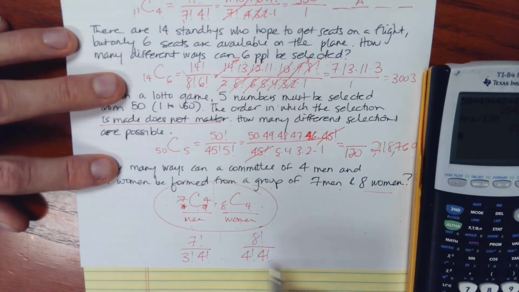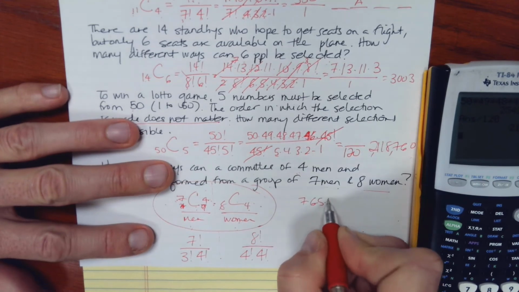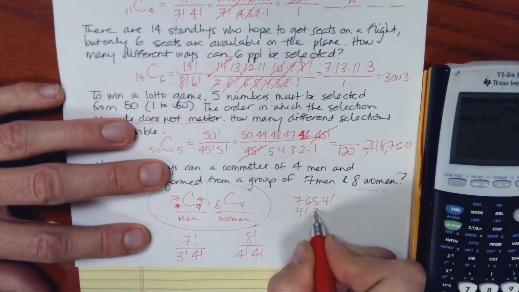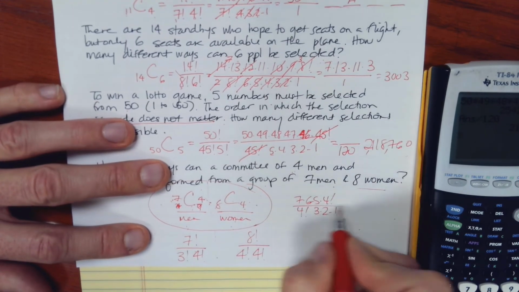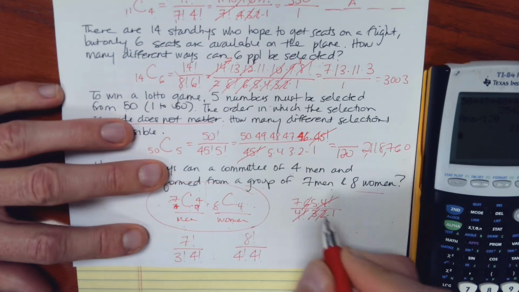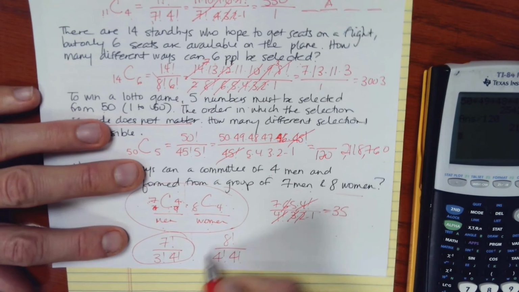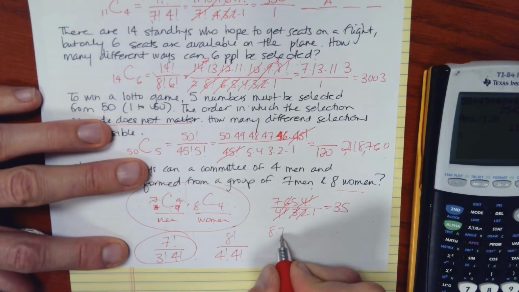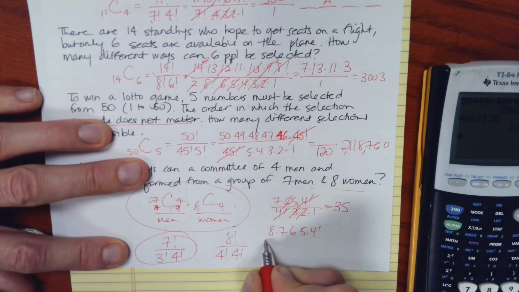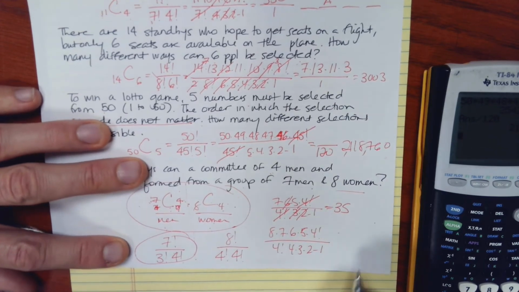So let's see, this would be 7 times 6 times 5 times 4 factorial over 4 factorial over 3 times 2 times 1. So those will cancel, and 3 times 2 will cancel with 6. So that's 35. And then 7 times 6 times 5 times 4 factorial over 4 factorial and 3 times 2 times 1.